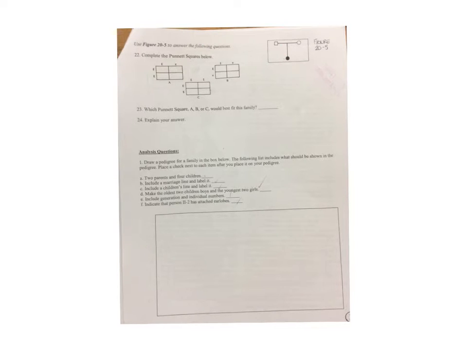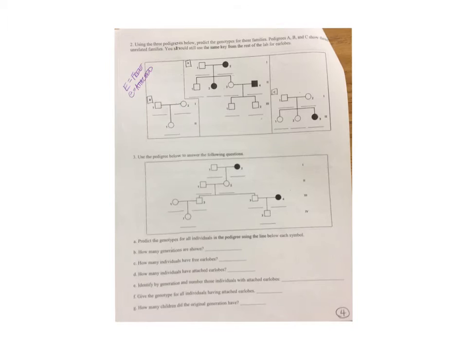For the analysis questions, now you're going to draw a family pedigree. This is like a checklist, right? Notice the check mark, so you need to make sure you include all of these things in your pedigree below. On the last page, I would suggest that you rewrite your key from the front page. These are 3 separate families, all recessive pedigrees, so anybody who is shaded has attached earlobes. Down here at the bottom, we have a 4th family. You're using this pedigree to answer these questions at the bottom of the page.